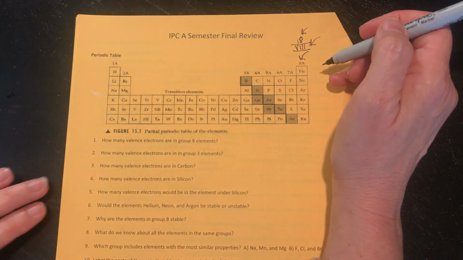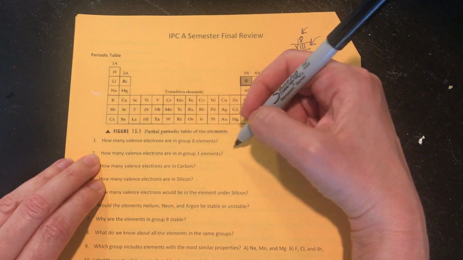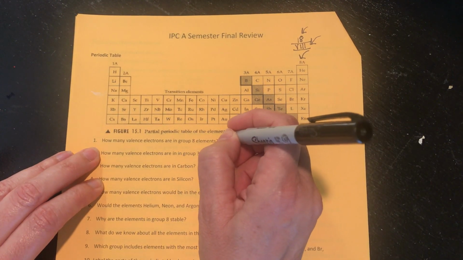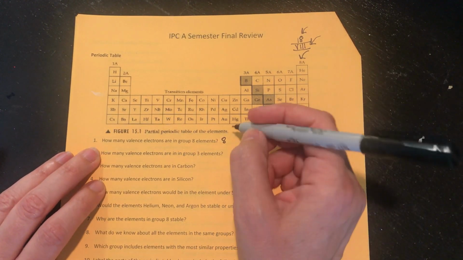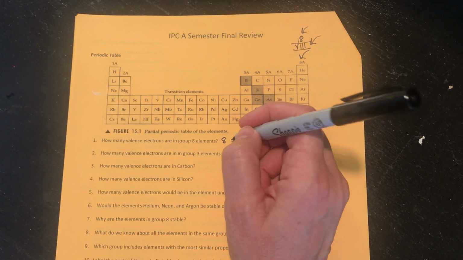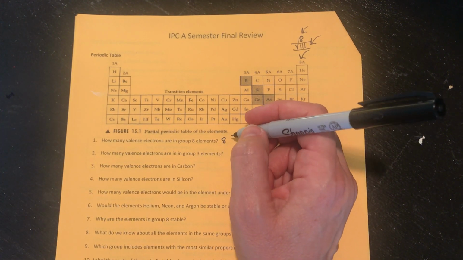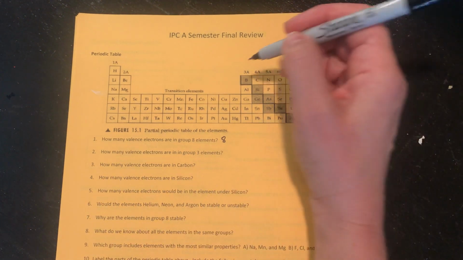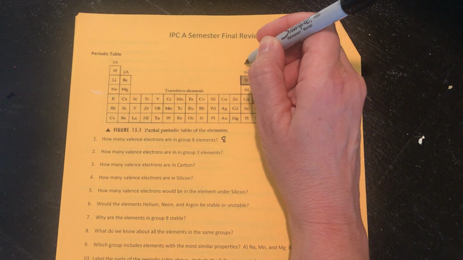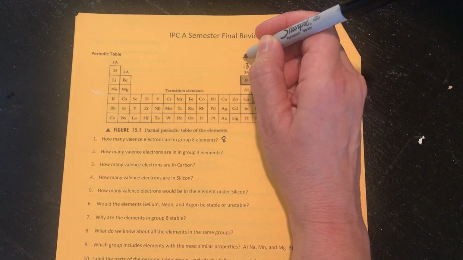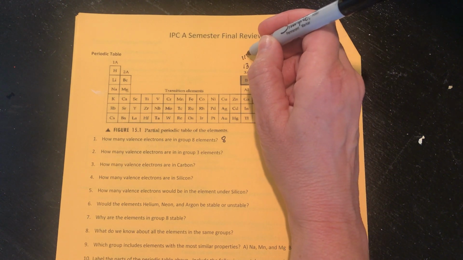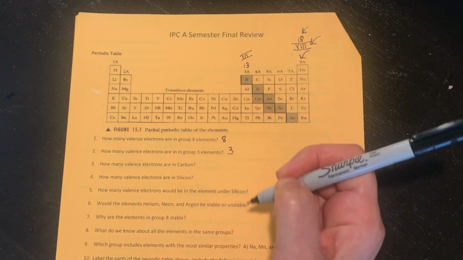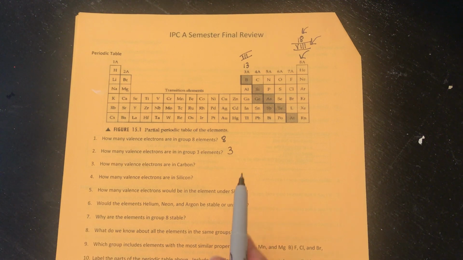All right, so how many valence electrons are in group 8? Well, there's 8 valence electrons. Remember, valence electrons are the electrons in the outermost shell of the atom. How many valence electrons are in group 3? Well, again, you'll see that either as 13 or as the Roman numeral 3. And there would be 3 valence electrons in group 3 or 13.